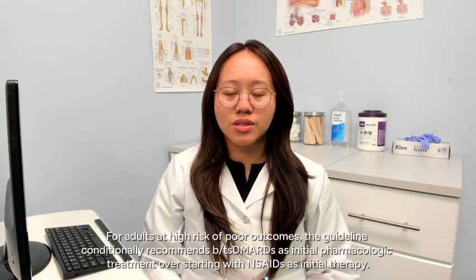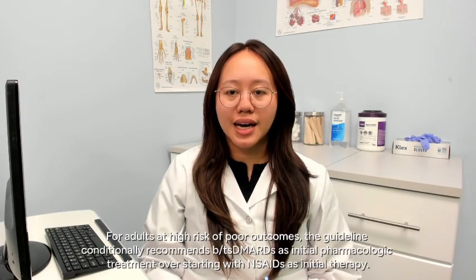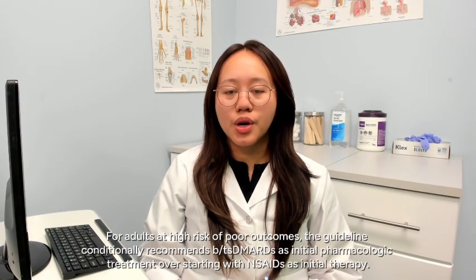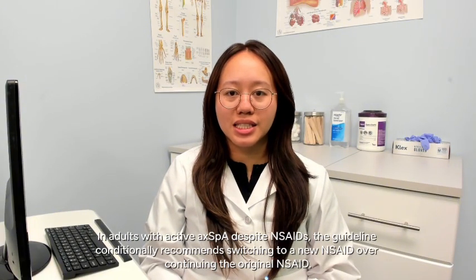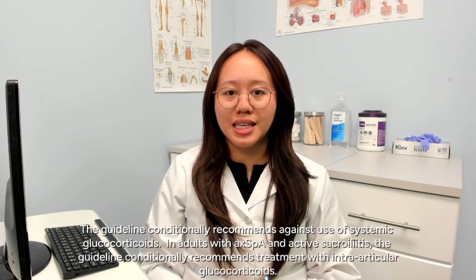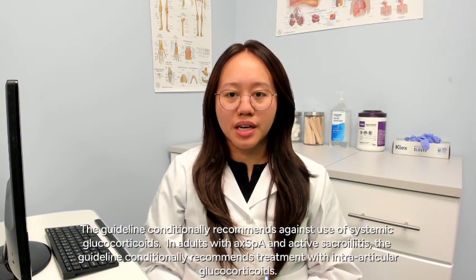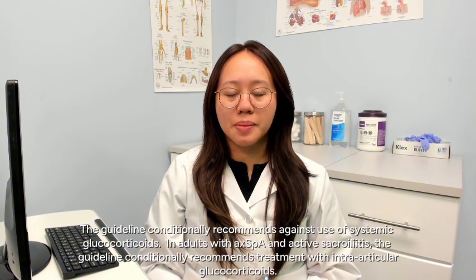For adults at high risk of poor outcomes, the guideline conditionally recommends B/TS DMARDs as initial pharmacologic treatment over starting with NSAIDs as initial therapy. In adults with active AxSpA despite NSAIDs, the guideline conditionally recommends switching to a new NSAID over continuing the original NSAID. The guideline conditionally recommends against use of systemic glucocorticoids. In adults with AxSpA and active sacroiliitis, the guideline conditionally recommends treatment with intra-articular glucocorticoids.